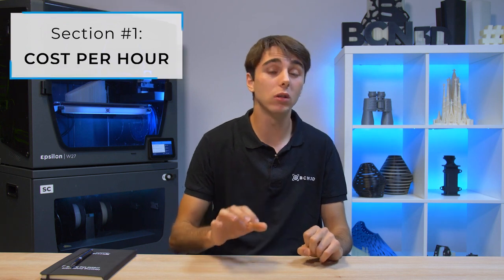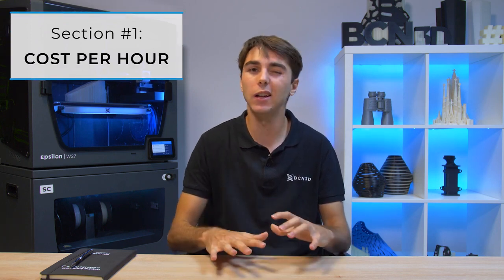Of course, there are a lot of variables when it comes to calculating the true cost of your 3D printing process, but for any manufacturer it is essential to know the cost per part down to the last detail. So let's start with section 1, cost per hour. If we know the cost of energy for 1 hour, we can easily calculate how much each type of printer part consumes according to its printing time.